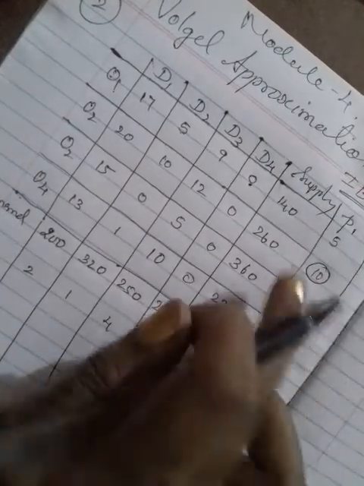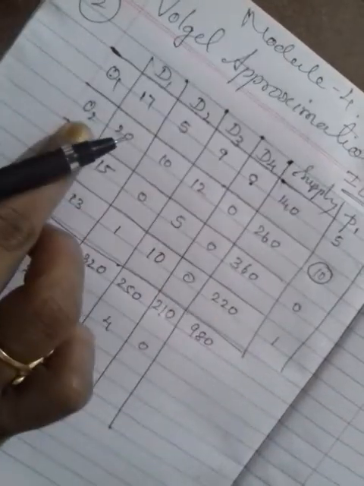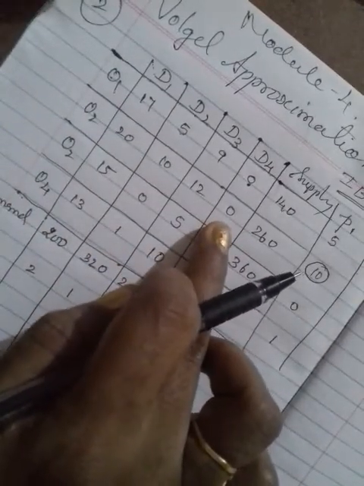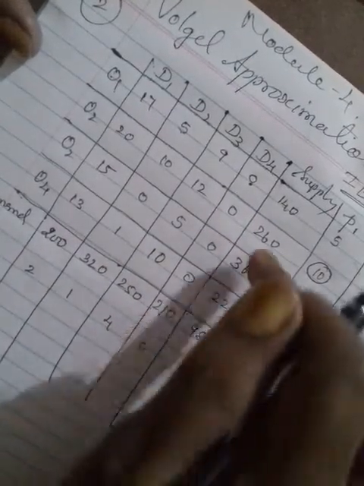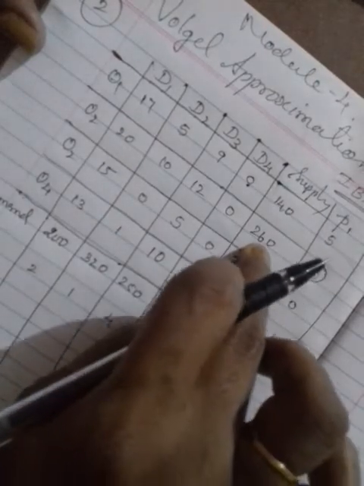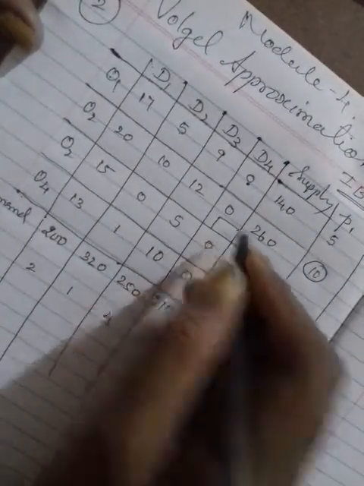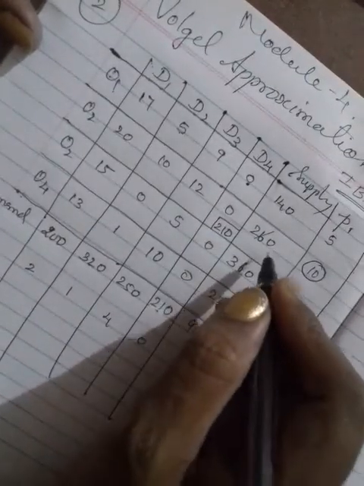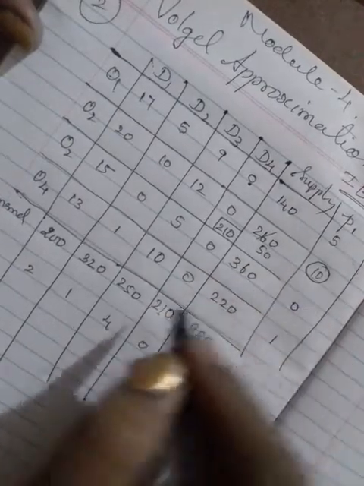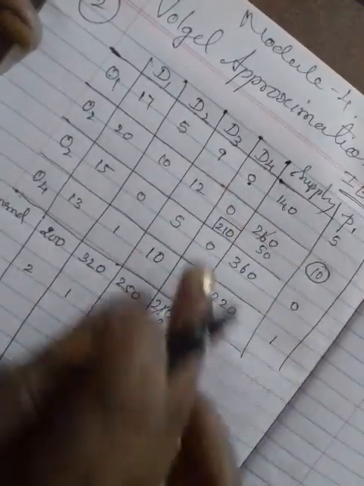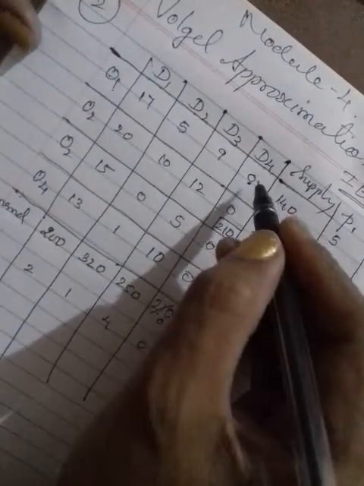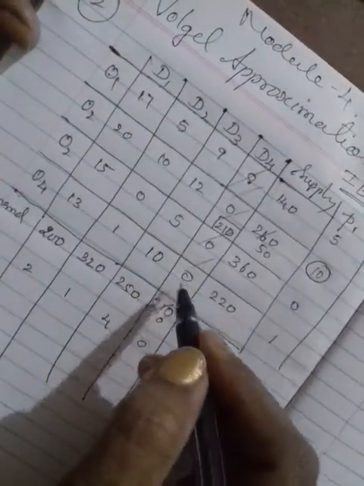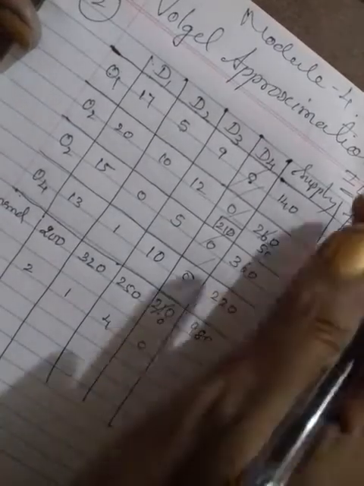Put a circle there and find the minimum value in that row. 0 is the minimum, so we allocate 0 first. Here demand is 210 and supply is 260, so we take the minimum, 210, and subtract to get 50. The entire demand of this column is satisfied and becomes 0, so we strike out this entire column. The first penalty round is over.